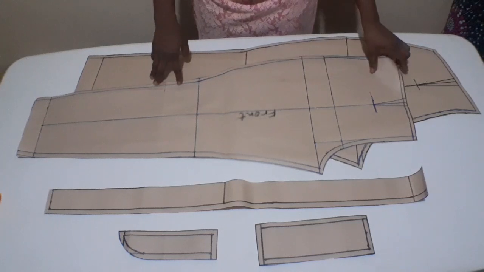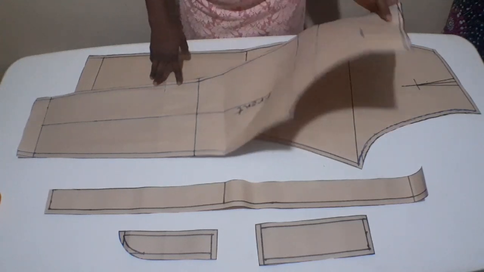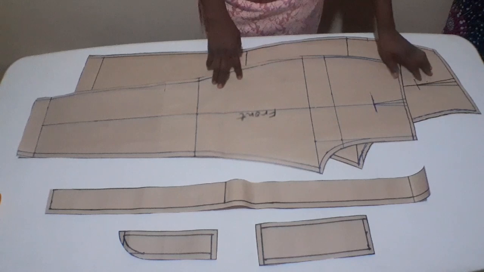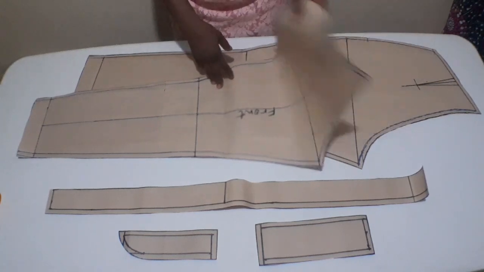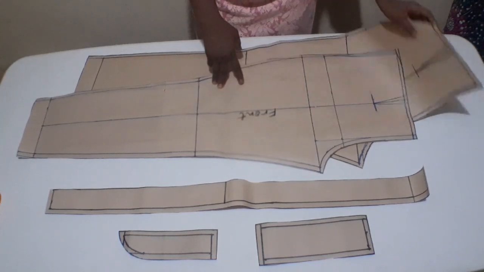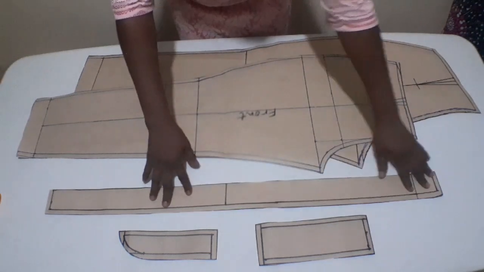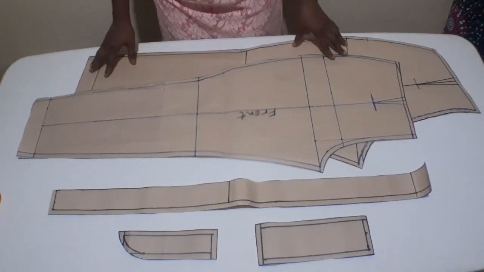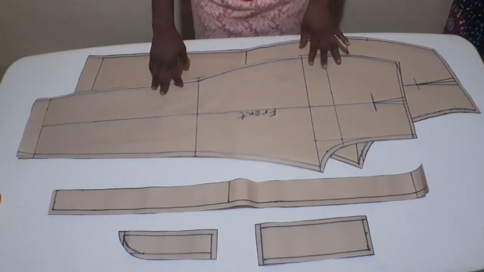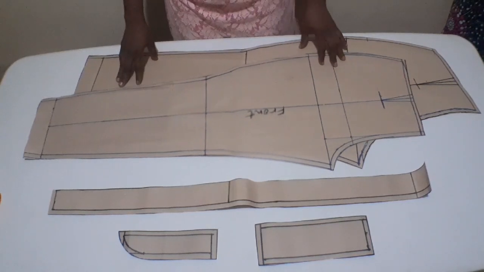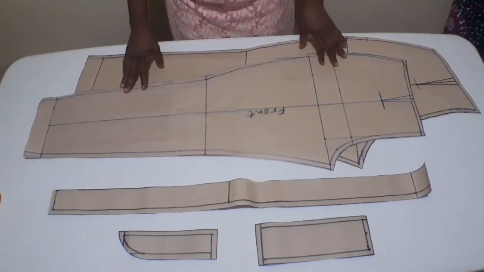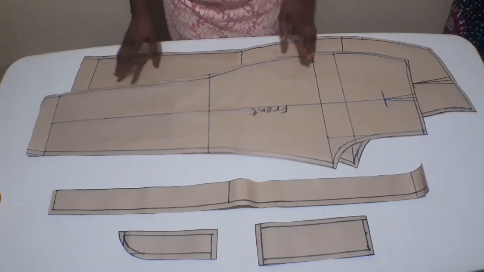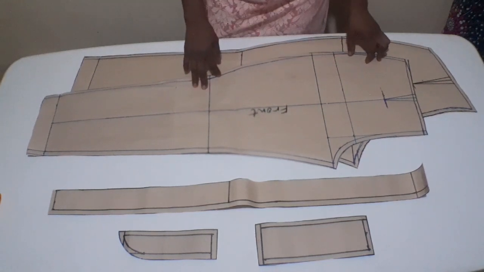So as you can see, I've completed all I need for the perfect female pant. This is my front pattern, my back pattern, the belt, which is the waistband, my zipper flyer and the shield. In my next video, I'm going to show you how to join it perfectly and how to join the zipper to your trouser perfectly.